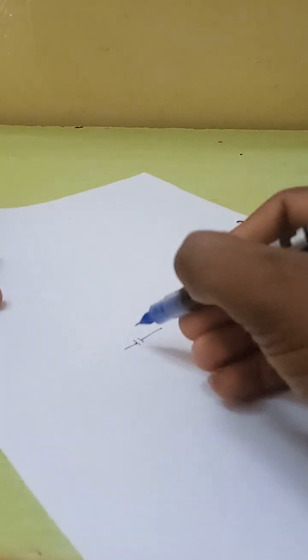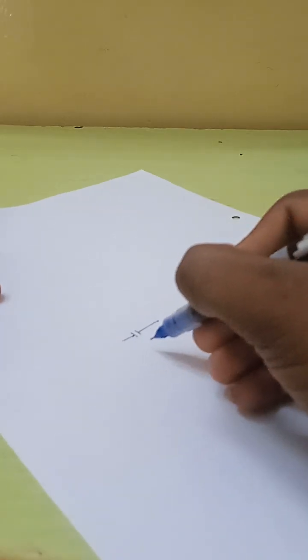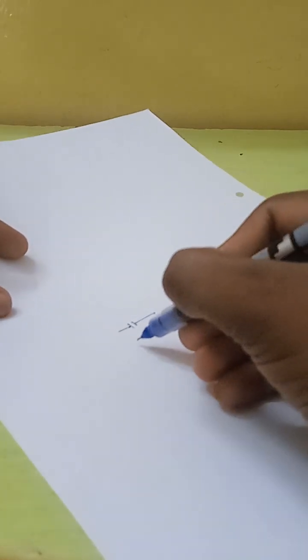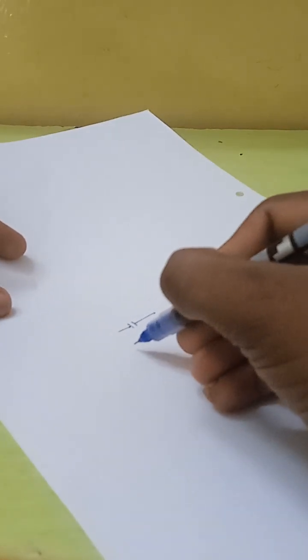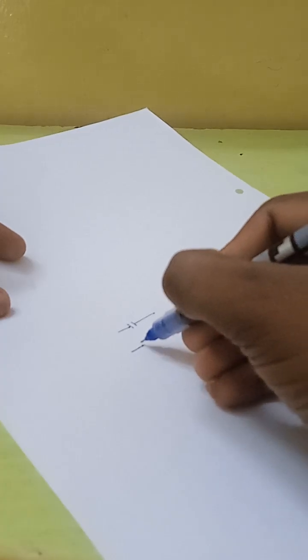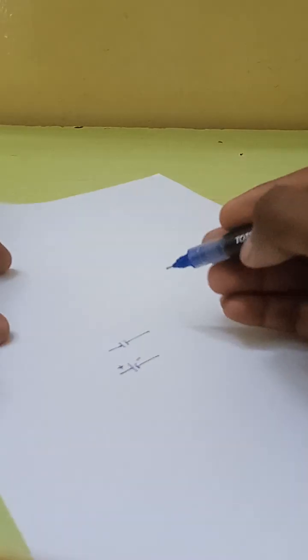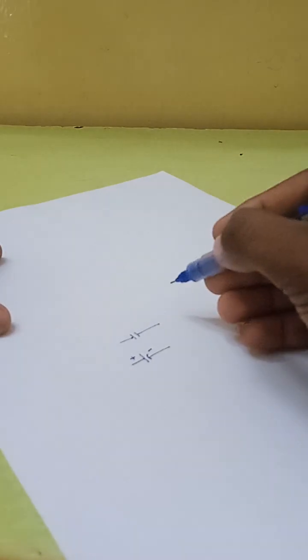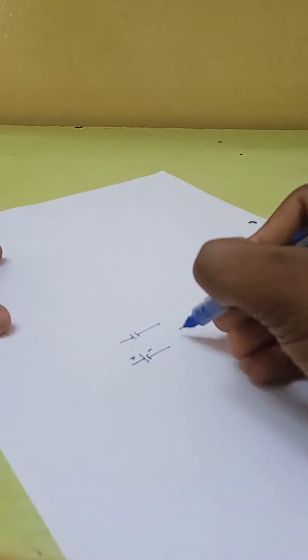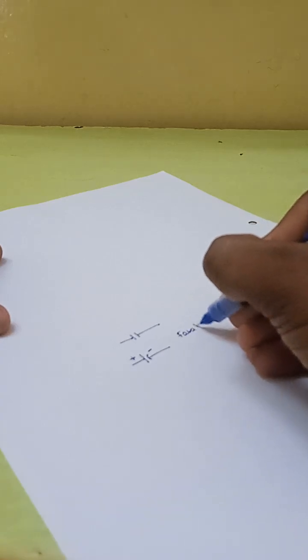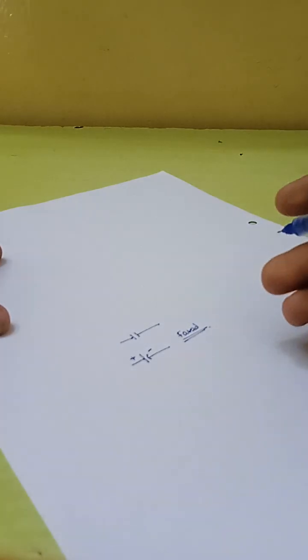And for the polar capacitor we draw it like this, with a positive and a negative. Its unit is the farad. We can calculate it in farads.